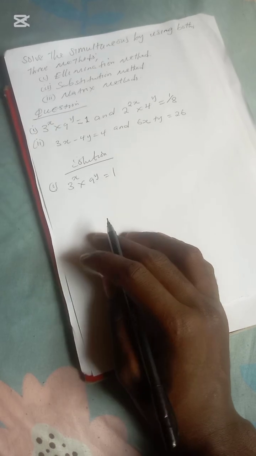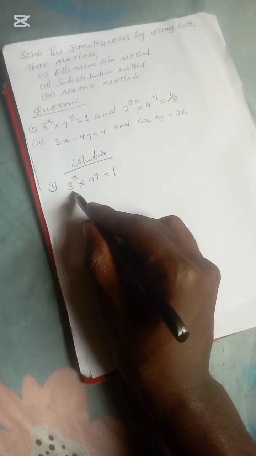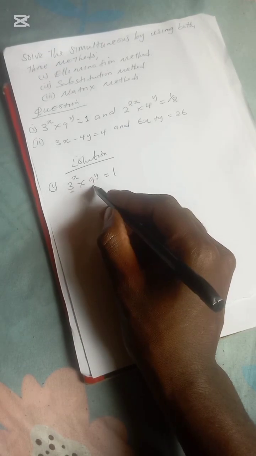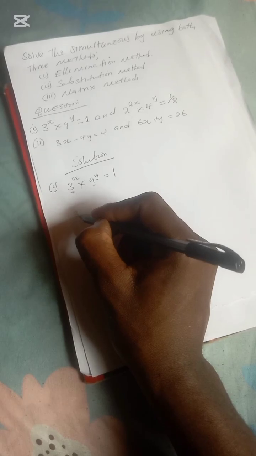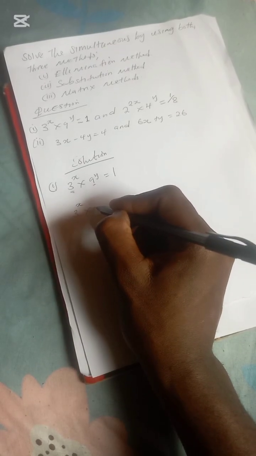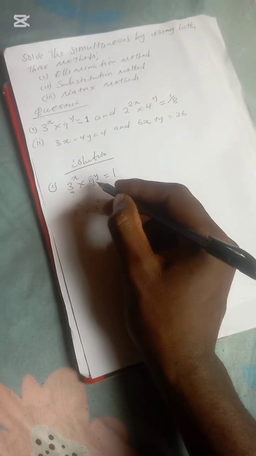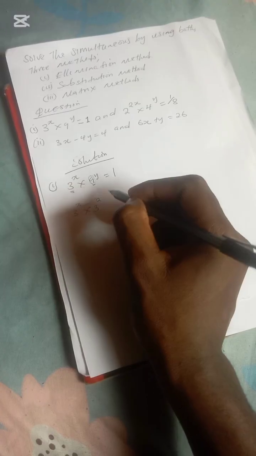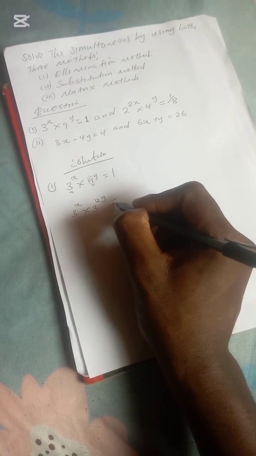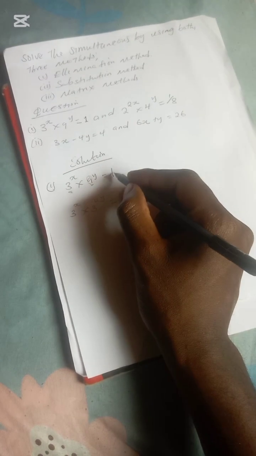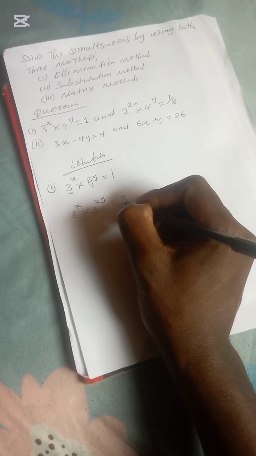So how are we going to have a proper equation for simultaneous here? As you can see, the smallest base is 3, and we have 9 here. So we need to reduce this to base 3. How? This is 3 power x times 3 power 2, which is the same as 9. So it means 3 power 2 to the power y is equal to, and even the 1 we'll give it a base, which is 3 again, which is 3 power 0. Any number power 0 is equal to 1.